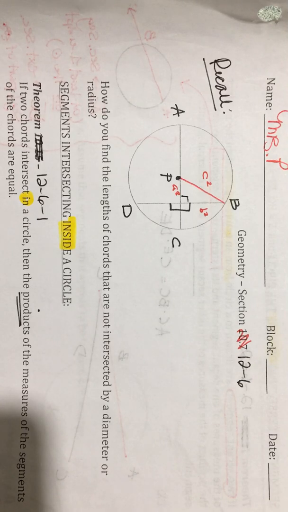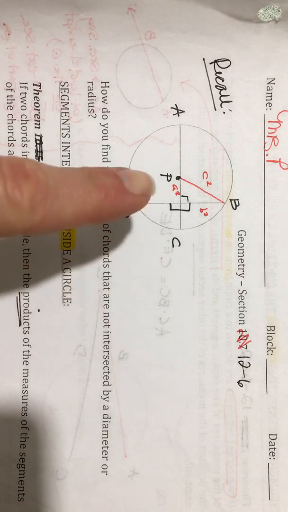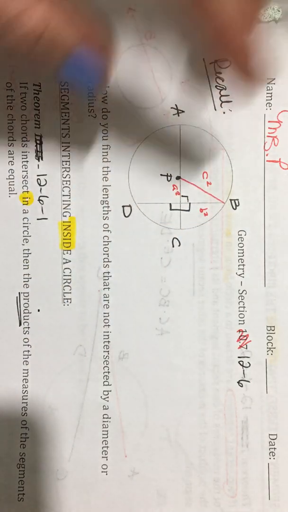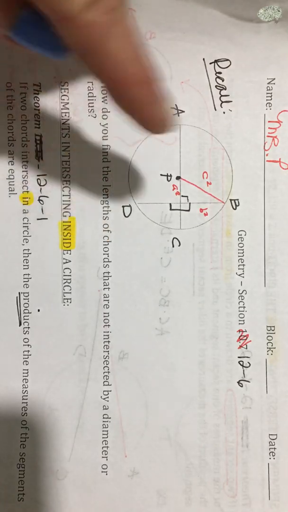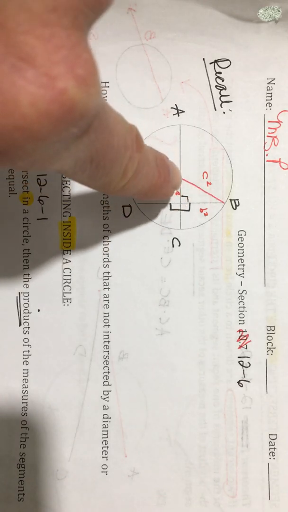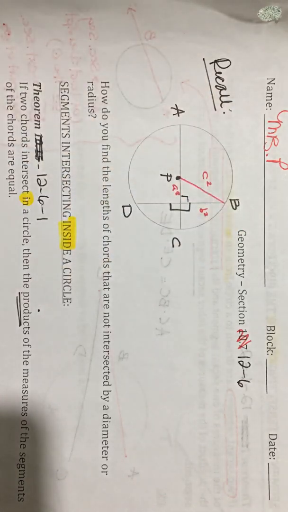Hey guys, we're going to start section 12.6 today. As you remember, way back, I think in section 12.1 or 12.2, we talked about finding the missing parts of chords or diameters or segments that are inside of a circle like this. And we were able to use the Pythagorean theorem because anytime a diameter and a chord intersect, we get that right angle there, which gives us two legs. And then, of course, the radius would be the hypotenuse. And we did that quite a few times in the very beginning of this chapter.